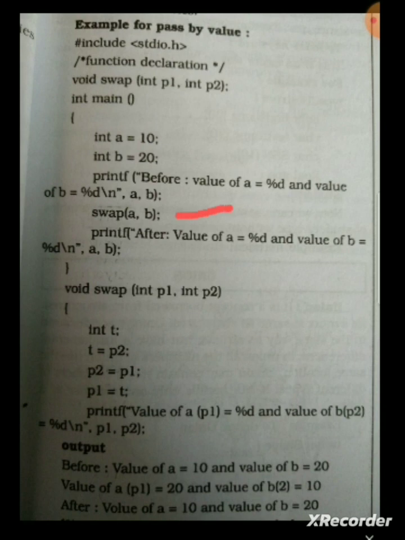Now the next line will be printed: printf after, value of a equals %d, value of b equals %d, a comma b. Now it will not go inside. The values 20 and 10 are not printed. See here, value of a, value of b equals a comma b.